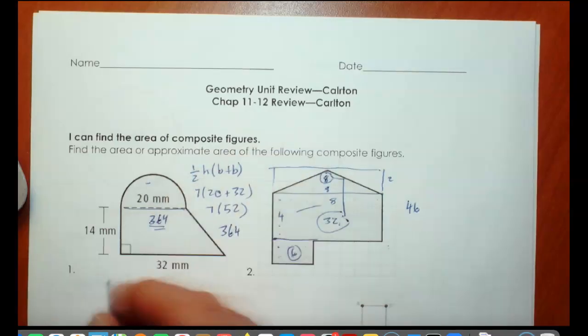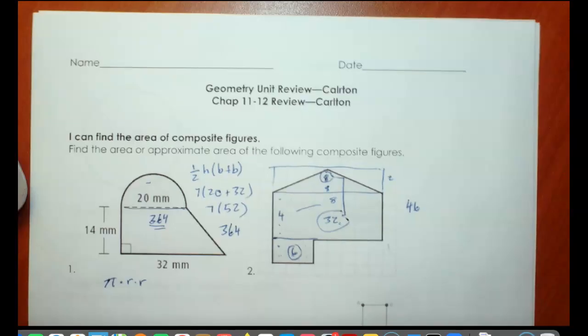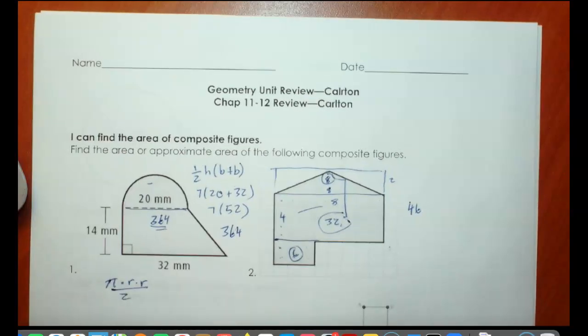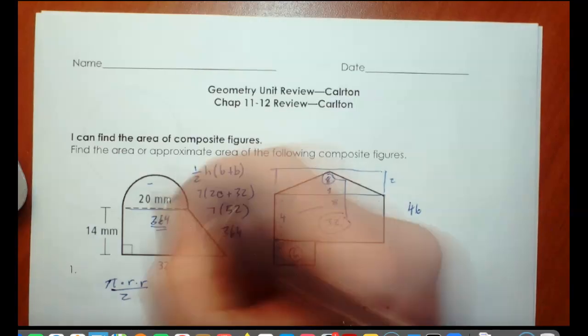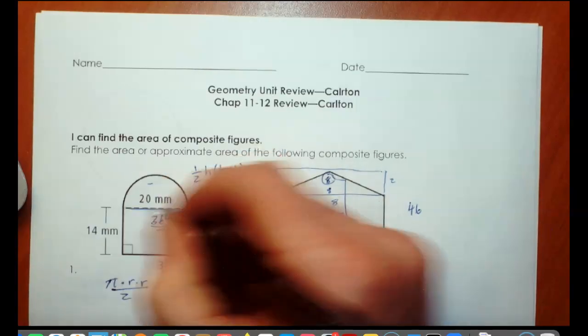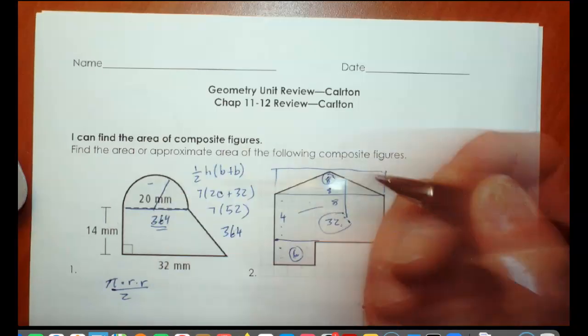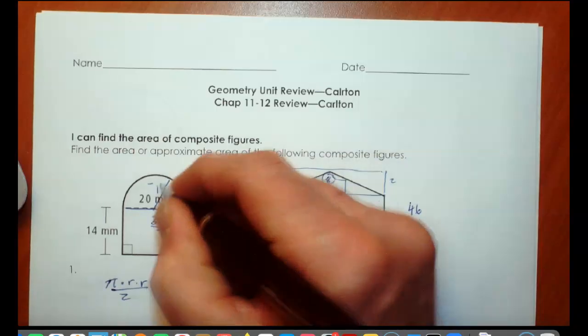The area of a half circle, we need pi r r. That's the area formula for a circle. And then we're going to have to divide that by 2 because we only have half a circle. We don't have the radius, we only have the diameter. The diameter is this line that goes all the way across. So let's make a radius. The radius will always be half the diameter, so that's 10.